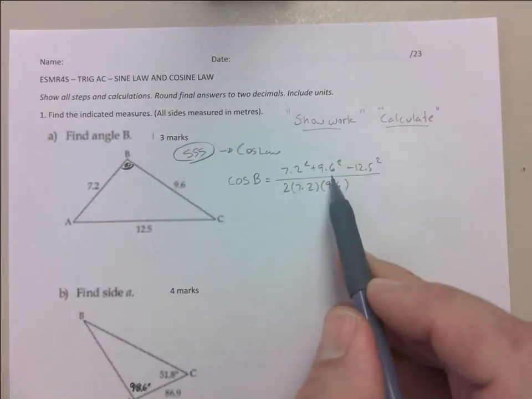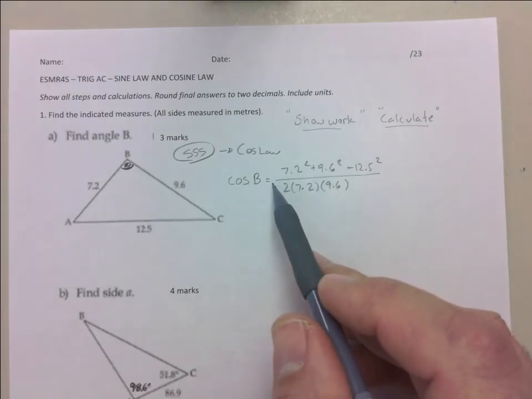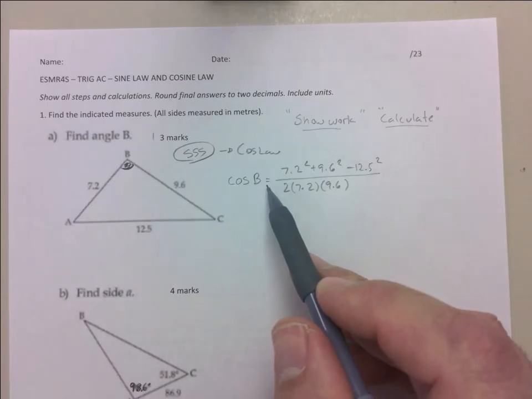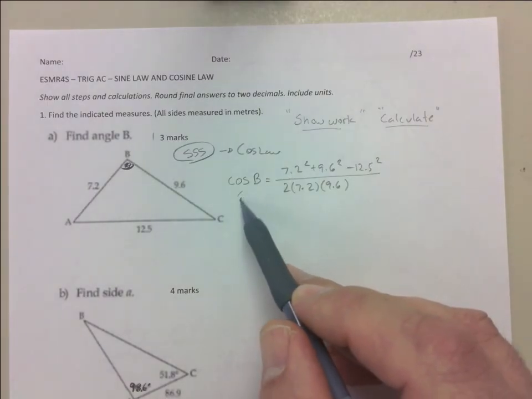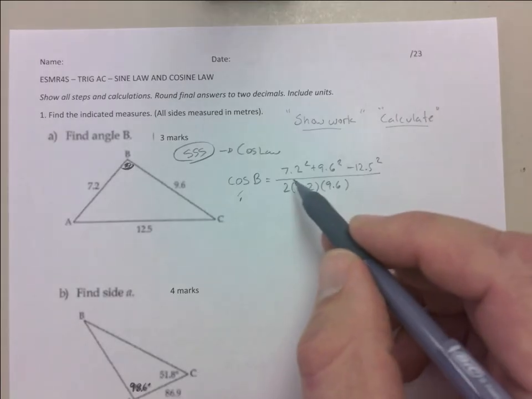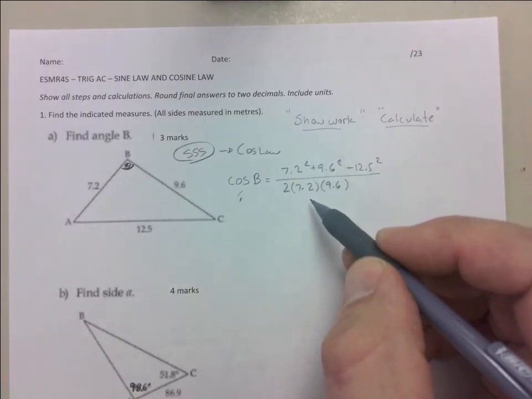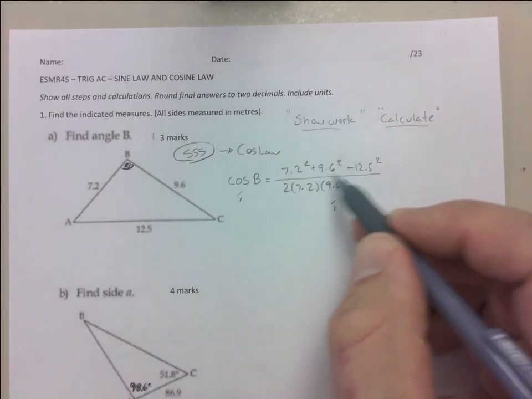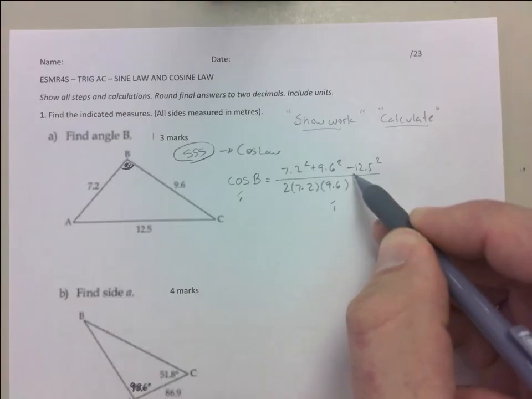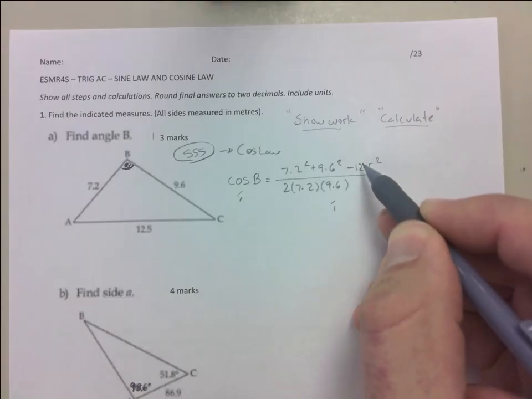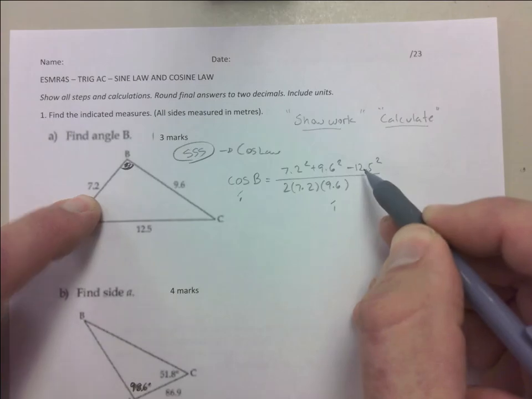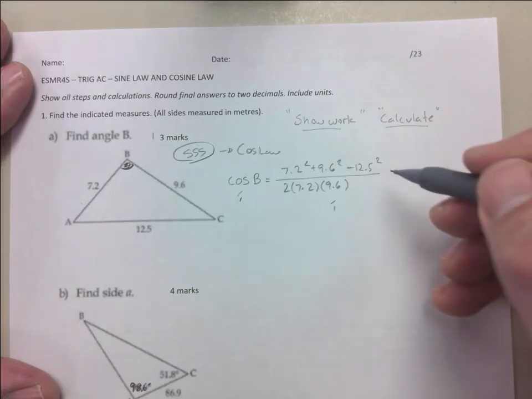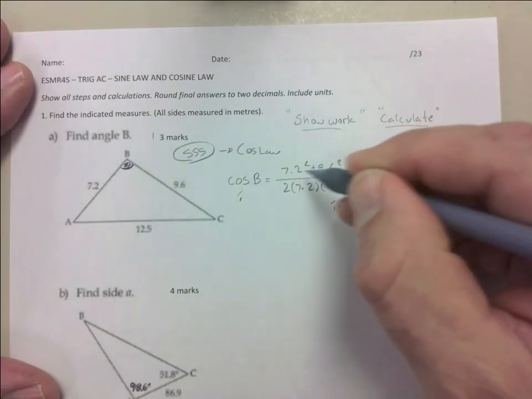So look at this. If you picked cosine, normally you get 1 mark already, just for using cosine law. So I'll put a little 1 under. You substituting in the right numbers gets you another mark. So if you don't have the numbers where they belong, especially this one back here, if you use, let's say, 7.2 back here, I would go -1 right away. So you get a mark for cosine law, 1 mark for substituting. Then you do the top.